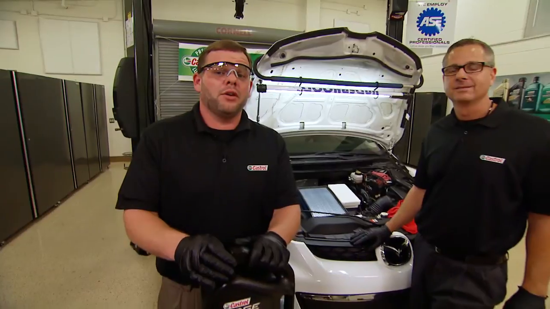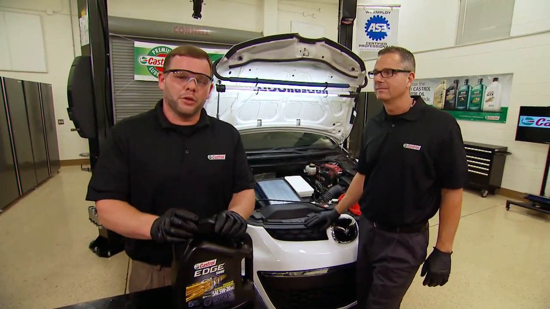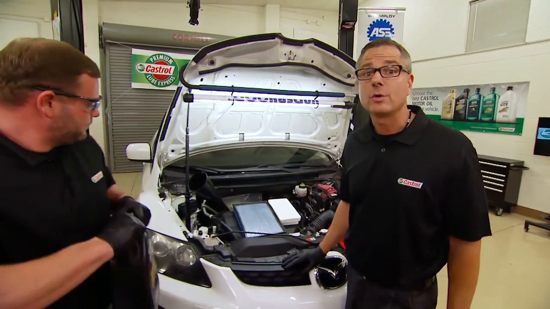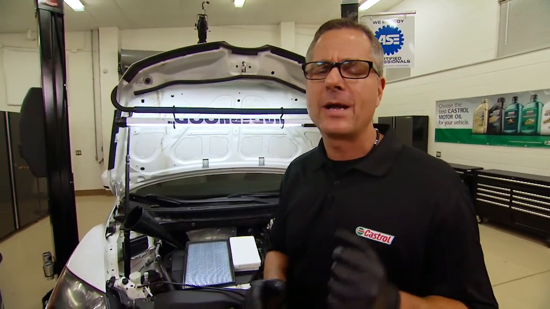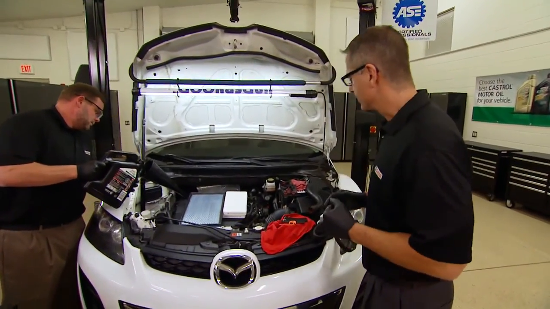Now that the vehicle is on the ground, locate the recommended oil and capacity, fill it up, and recheck your work. Now, Tim shared with you earlier the importance of selecting the right oil. And while you're underneath the hood, there's a lot of checks we can make. Come on over here and I'll show you some of them.